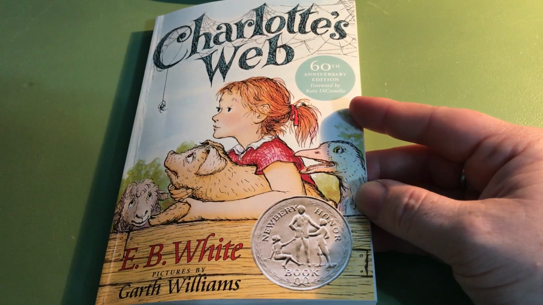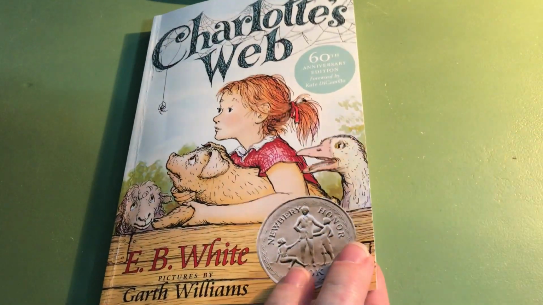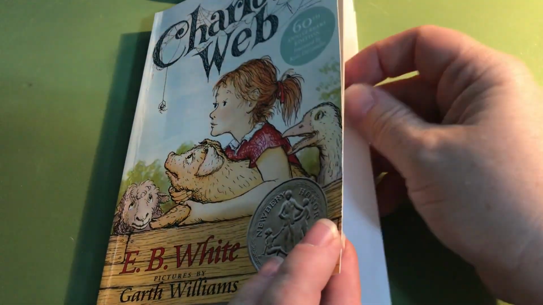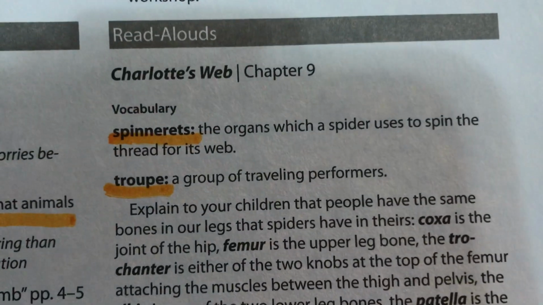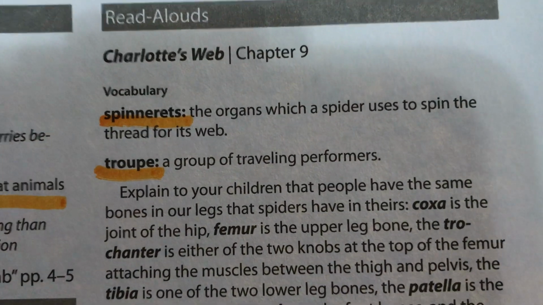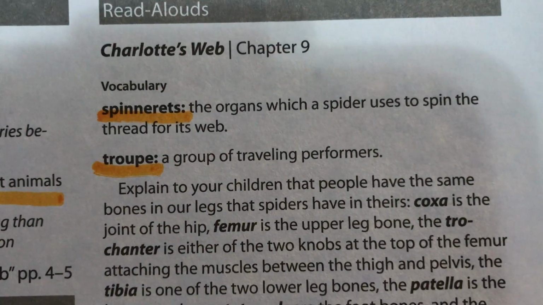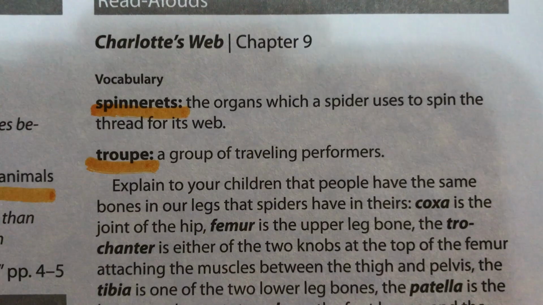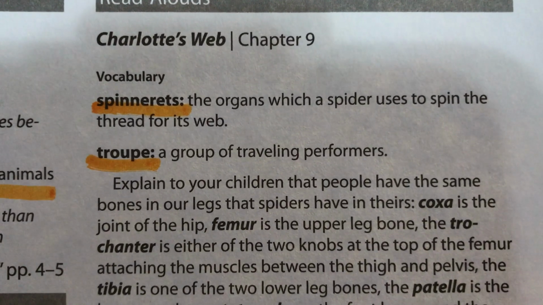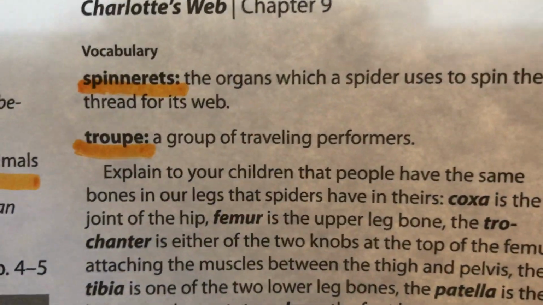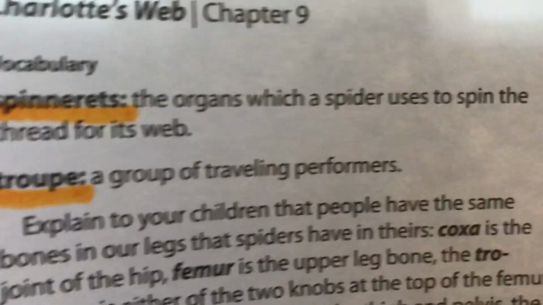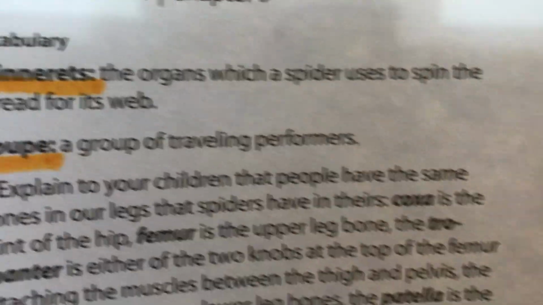We're reading Charlotte's Web by E.B. White, and there are a few pictures by Garth Williams. Before we read chapter 9, I want to remind you of some vocabulary you need to listen for. We're going to listen for the vocabulary spinnerets. Spinnerets are the organs which a spider uses to spin the thread for its web. Also be listening for the word troupe, which is a group of traveling performers.